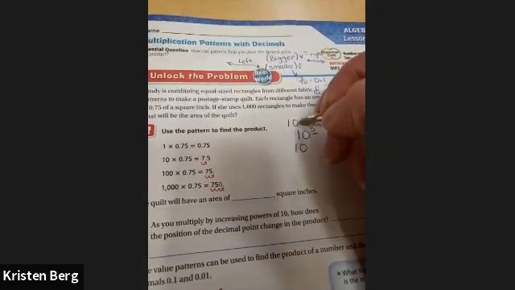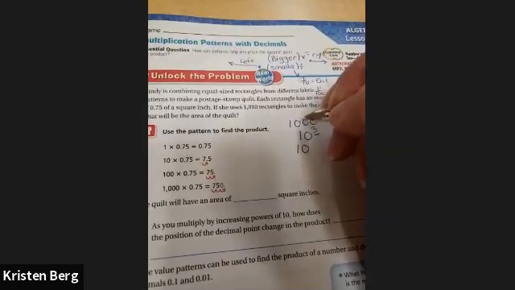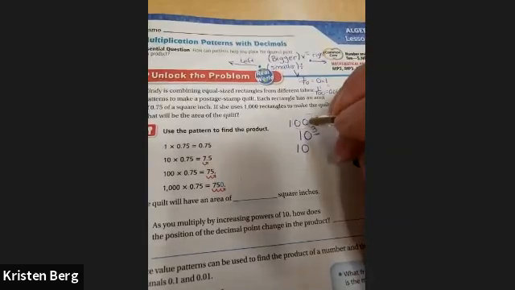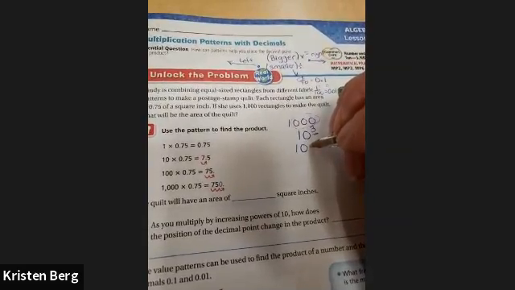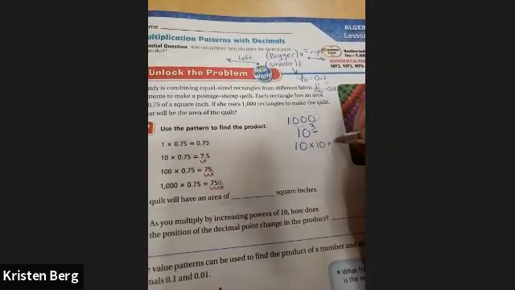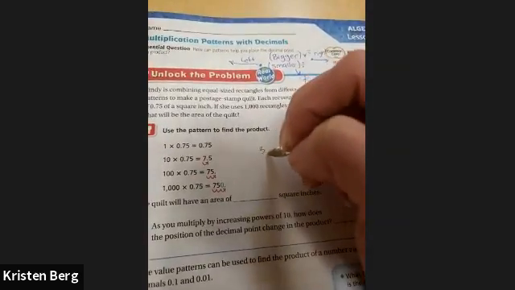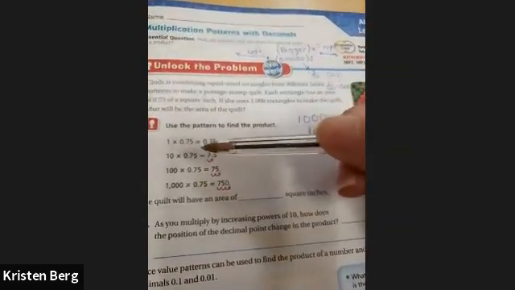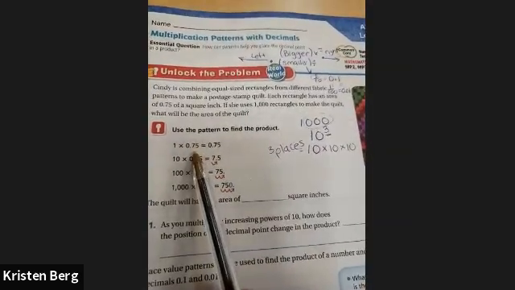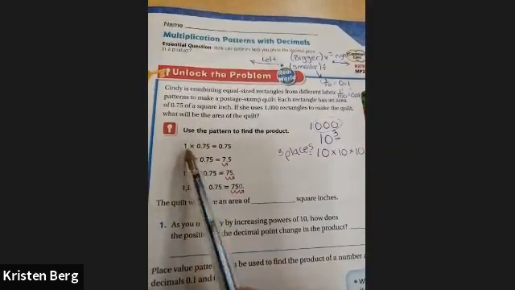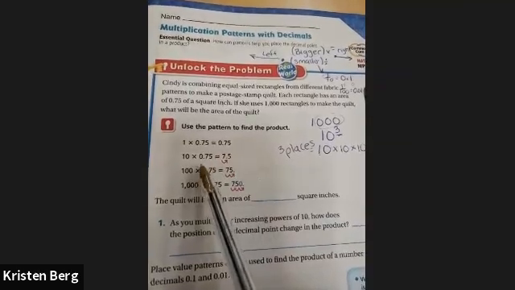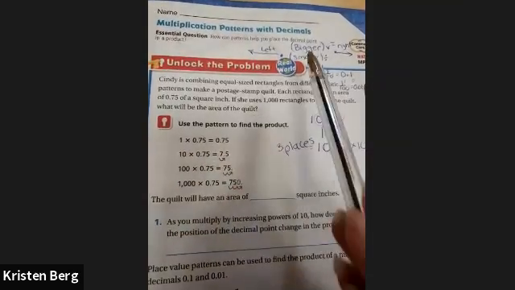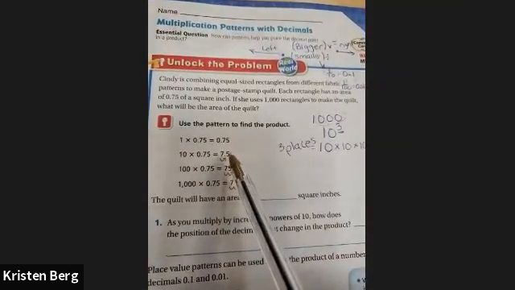Since we're going 1,000 times, if you look at the zeros, it's telling you you're going to be moving it not just one time, not 2 times, but 3 place values larger. If you take 75 hundredths and you times it by 1, you're still going to get your 75 hundredths. But if you times it by 10, you're going to make it bigger by 1 place. Remember, if you're making it bigger, you're going to move that decimal to the right.